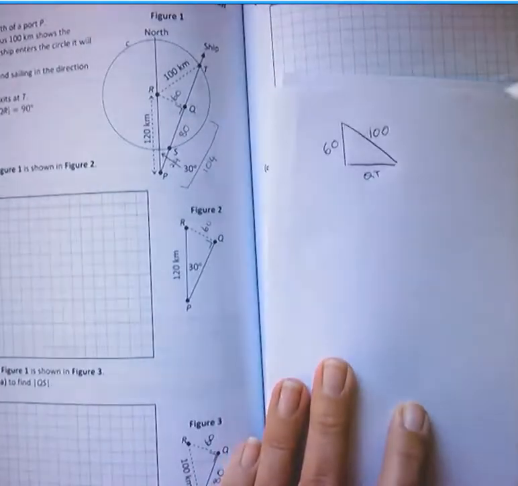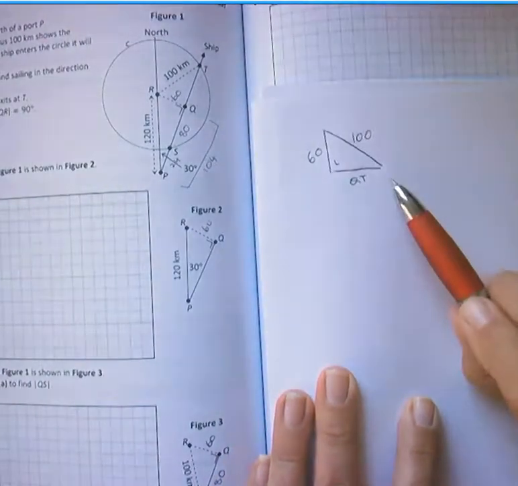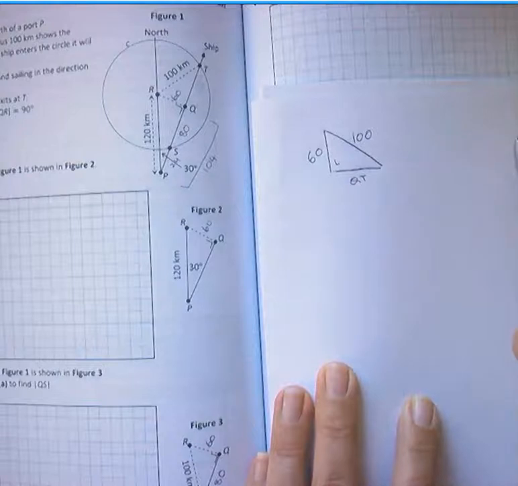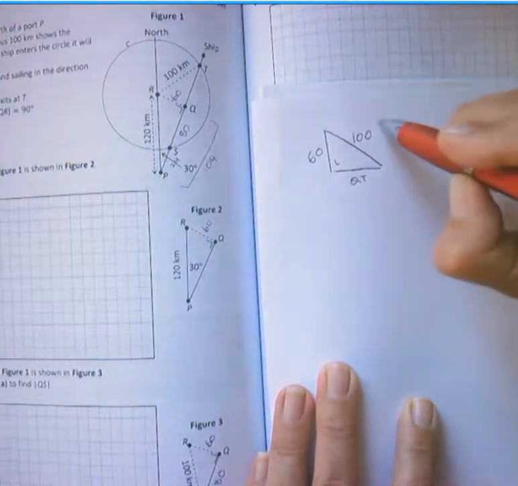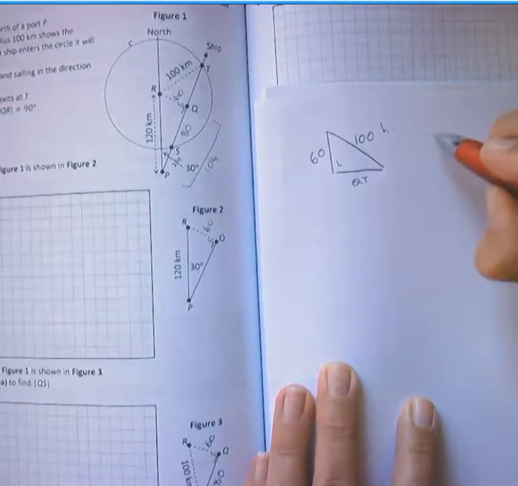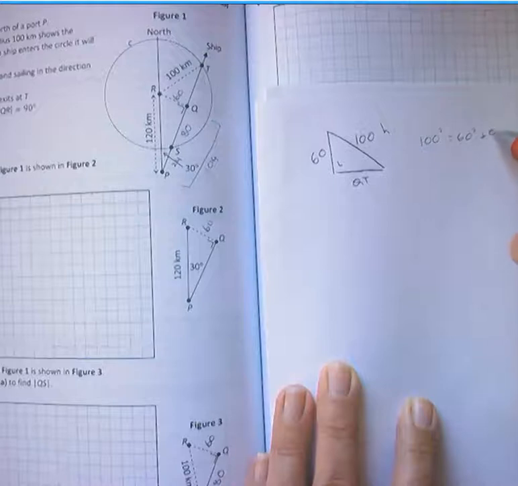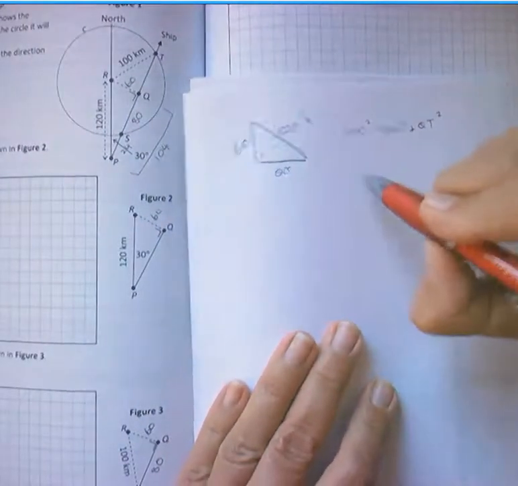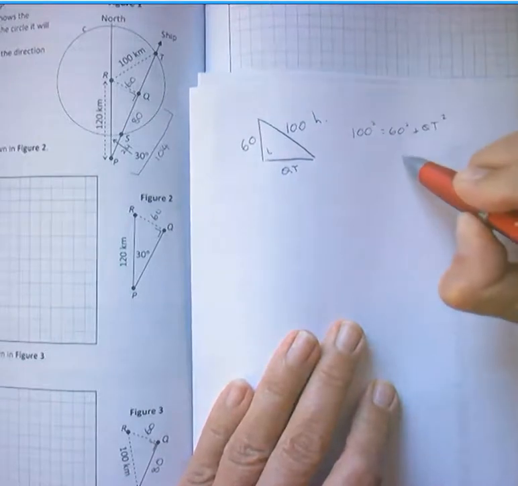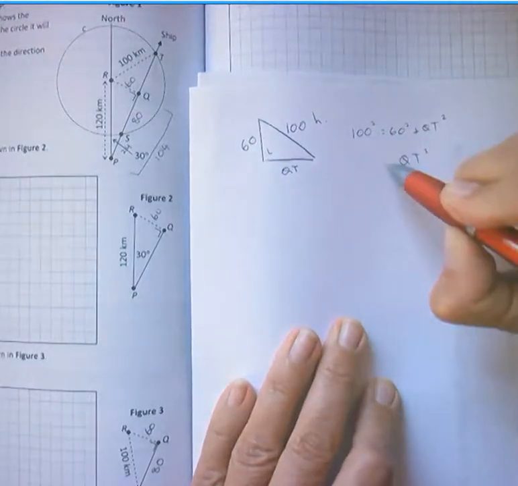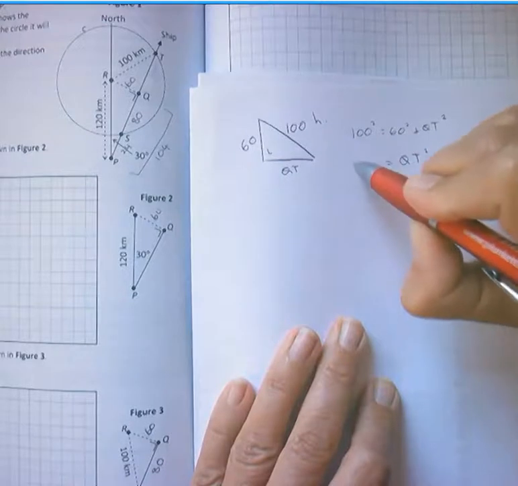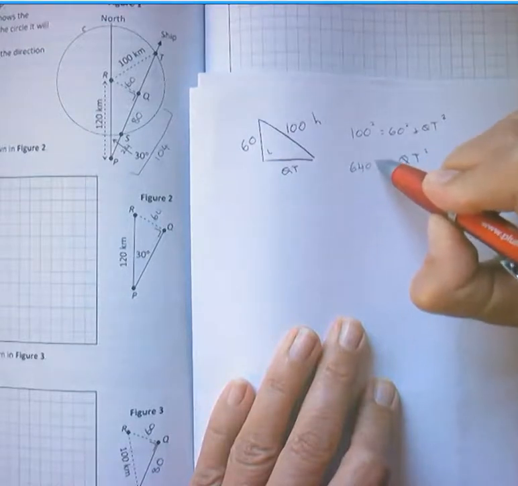Right, so in terms of what you're doing, you go right angle triangle. Can you do Pythagoras? You can. This one is the hypotenuse. So you have 100 squared is equal to 60 squared plus your QT squared. So QT squared is equal to, when you work it out, you'll get 6,400.